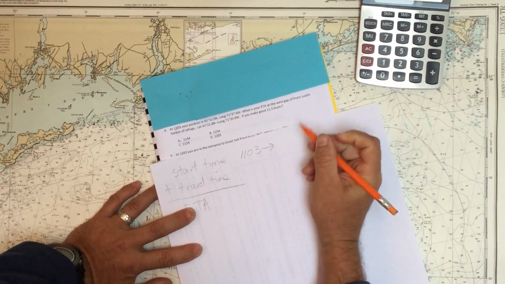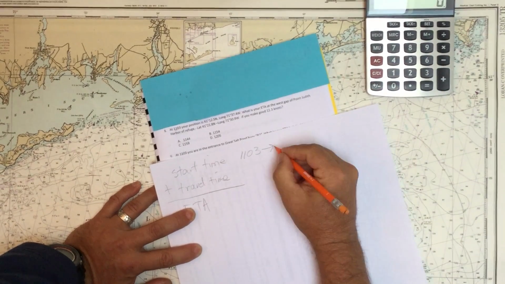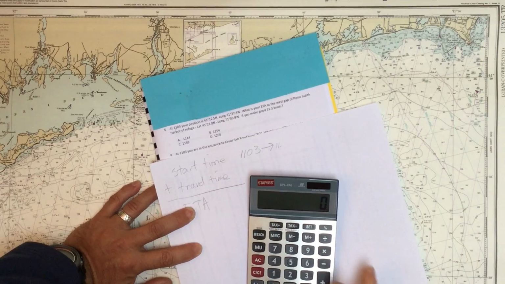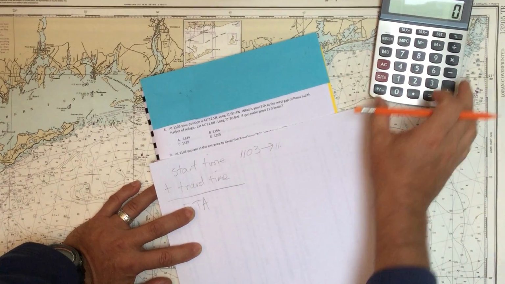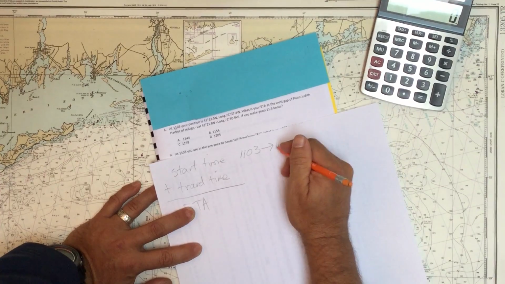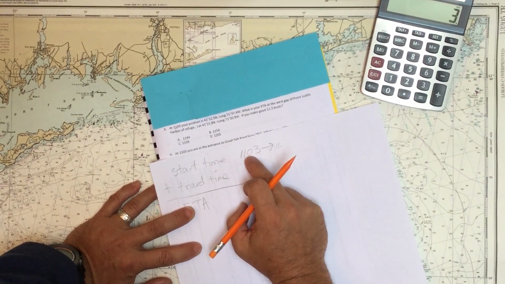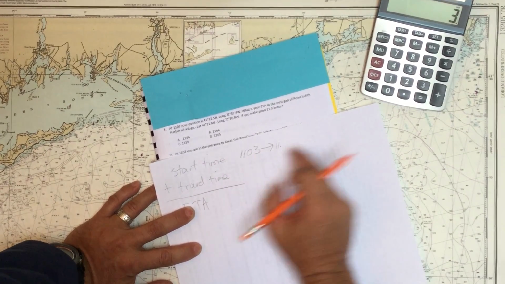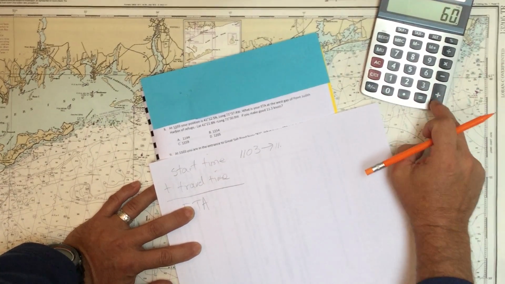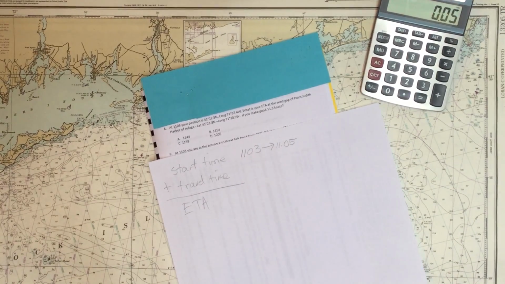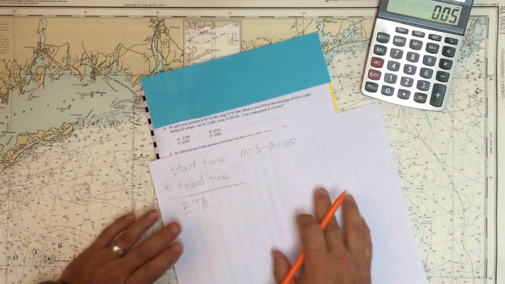11:03. And what do I always do with time when it's relevant to solving the problem? I convert hours and minutes into hours and tenths. The hours aren't going to change, so I'm going to end up with 11 point something. There's 3 minutes, it's not 0.3, it's 3 minutes, and I'm going to divide them by 60. That gives me 0.05. Don't throw away the 0. It doesn't say 0.5, it says 0.05. Be sure that you get that right, 0.05, just like it says on the calculator.